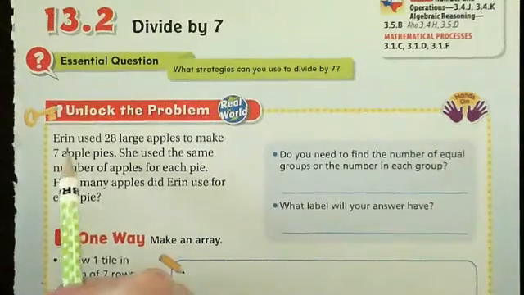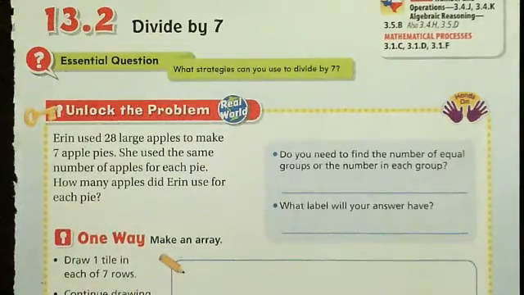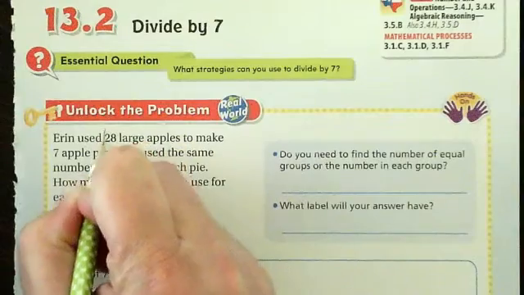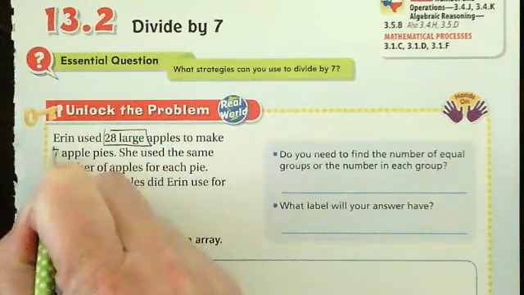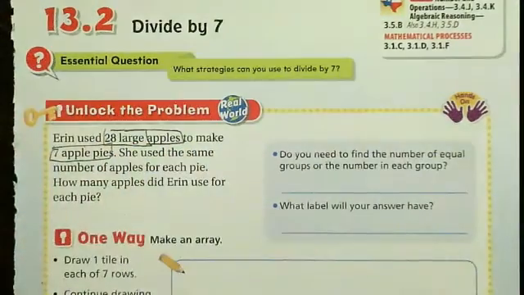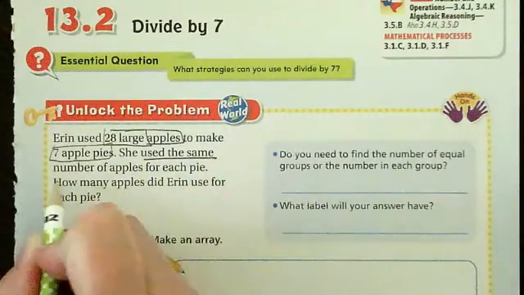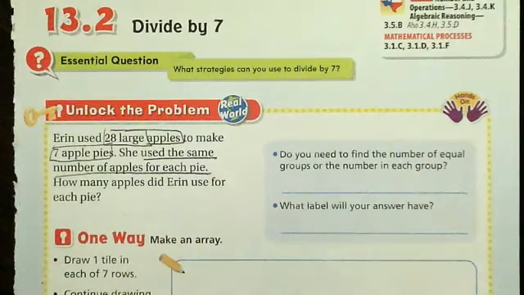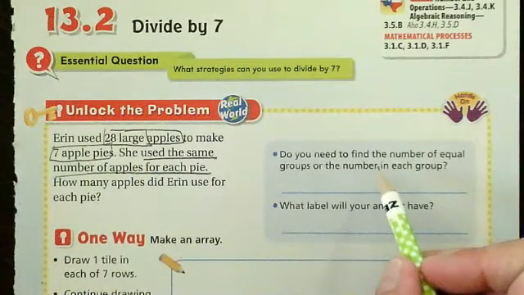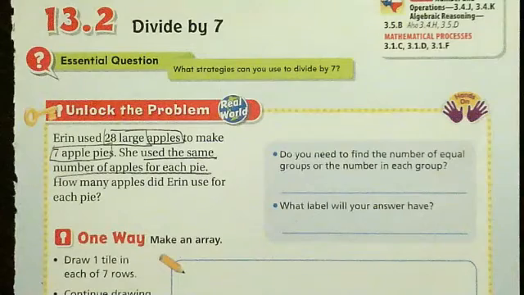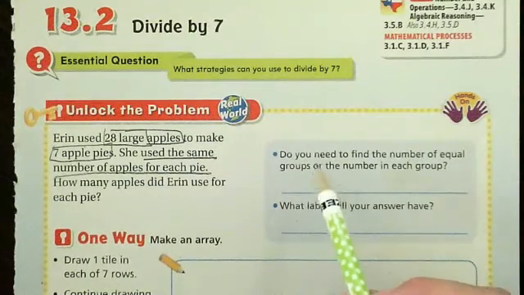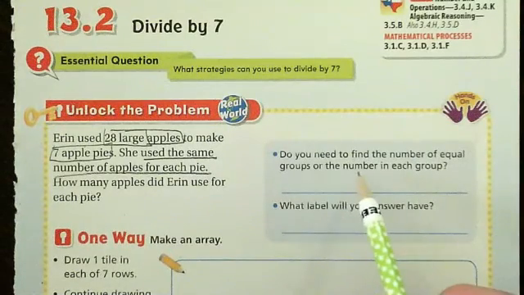It says, Erin used 28 large apples to make 7 apple pies. Ooh, 28 apples, 7 apple pies. She used the same number of apples for each pie. Oh, that's important. Over here it asks, do you need to find the number of equal groups or the number in each group? How many apples did Erin use for each pie? Are we looking for the number of equal groups or the number in each group?